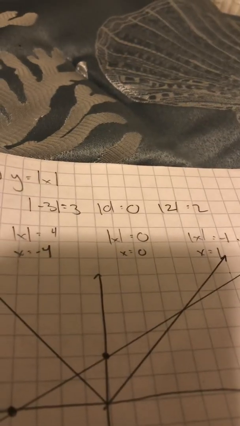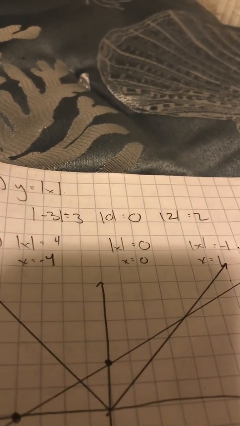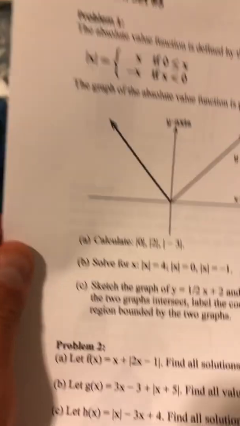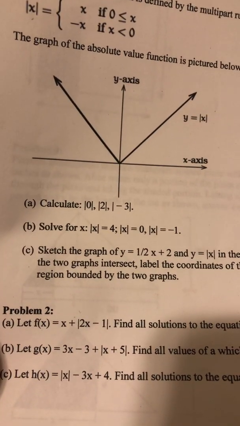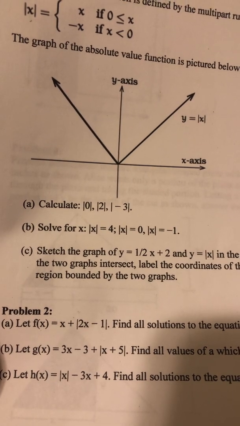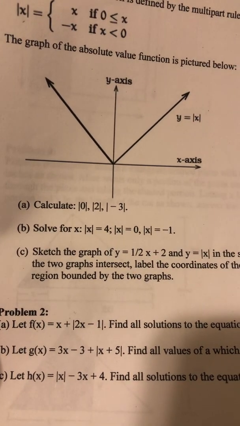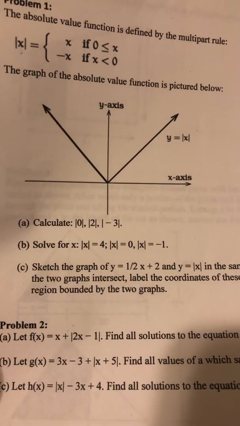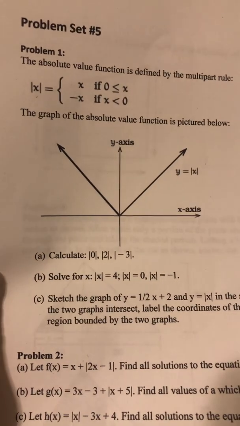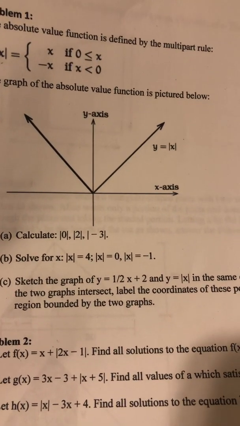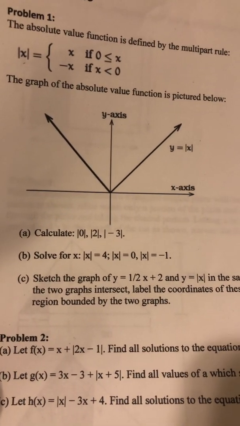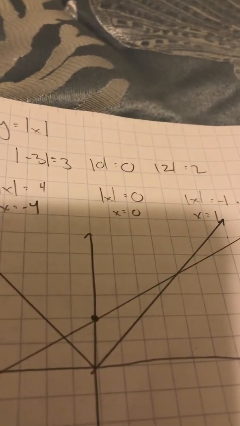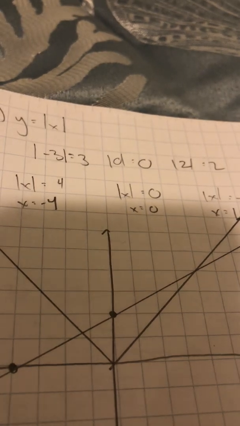There they are. The only one that changes is negative 3, and it's going to be positive 3 now. Then it asks us to solve for absolute value of x is equal to 4, absolute value of x is equal to 0, and absolute value of x is equal to negative 1. So we can use the chart up there and our knowledge of absolute values, and we basically just solve for x for all of them, and you get x equals 4 and negative 4, x equals 0, and no solution for negative 1.